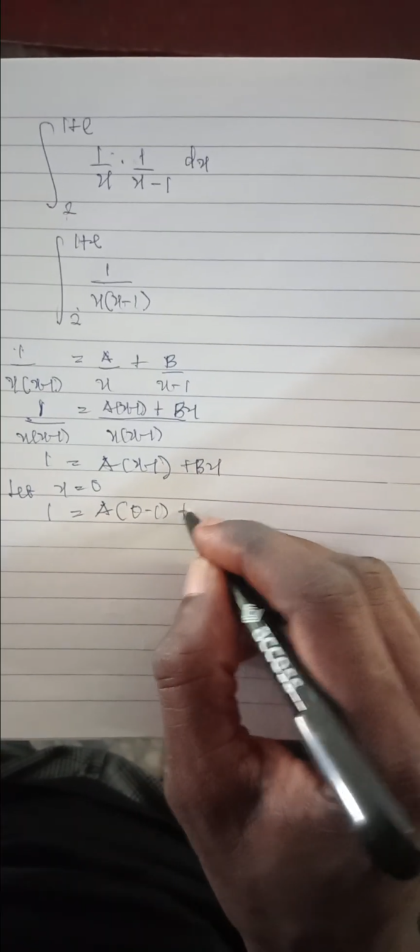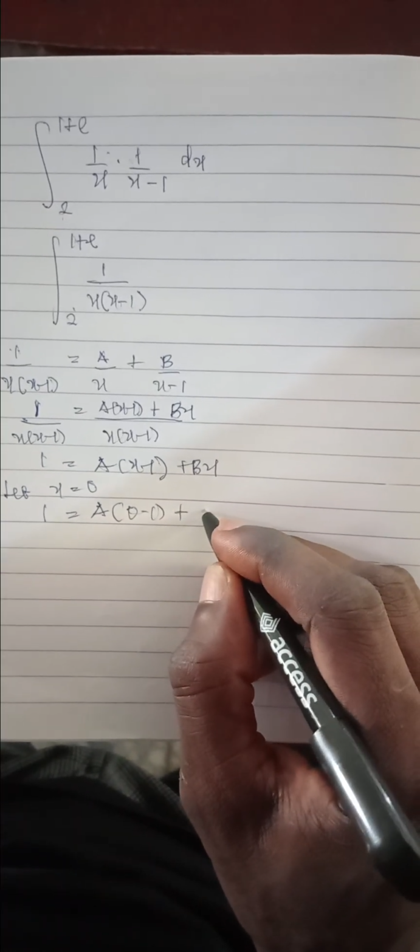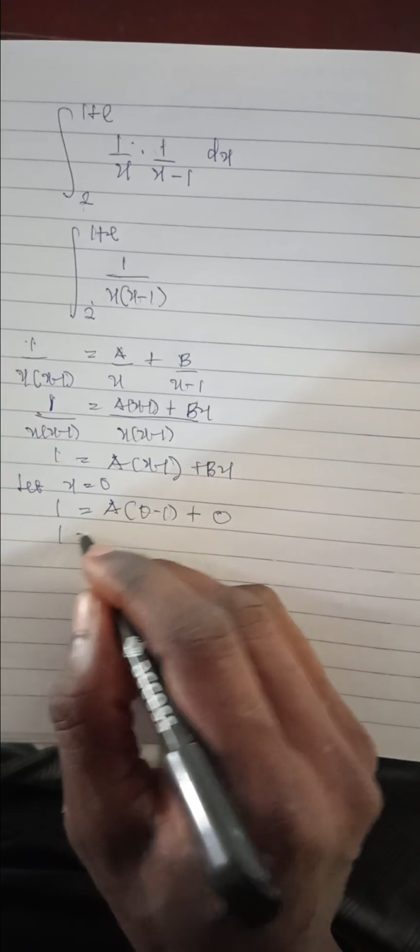If u is equal to 0, we now have 1 equals a into bracket 0 minus 1, plus b times 0, everything here becomes 0. So we have 1 equals minus a. So what is our a? a is equal to minus 1. So what is now b?